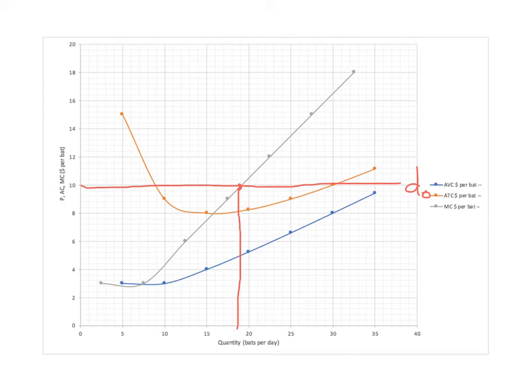And here we get an answer of 19, not 20. But that's also an artifact of having shifted this marginal cost curve. Actually, I shifted it back a little bit.